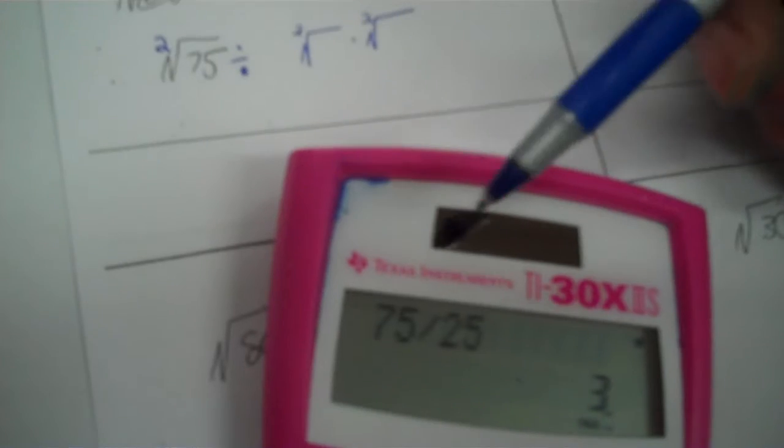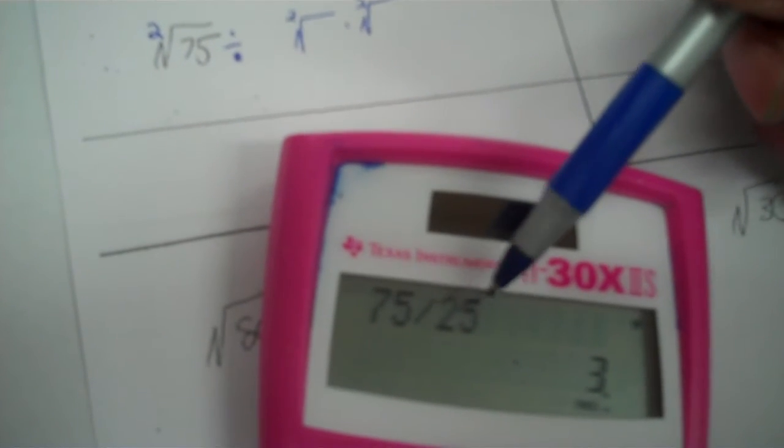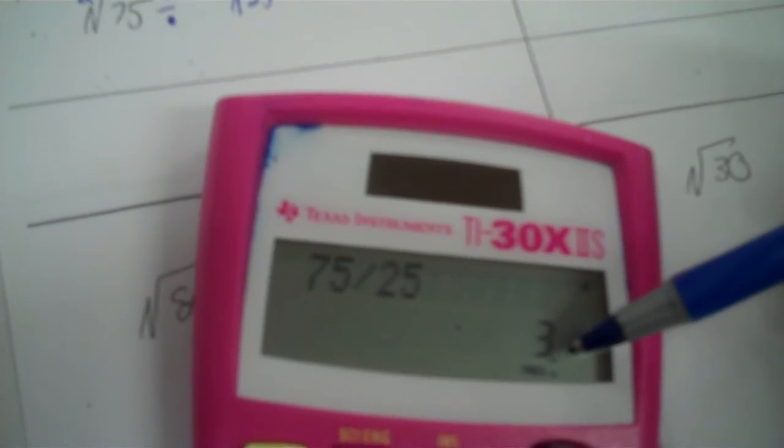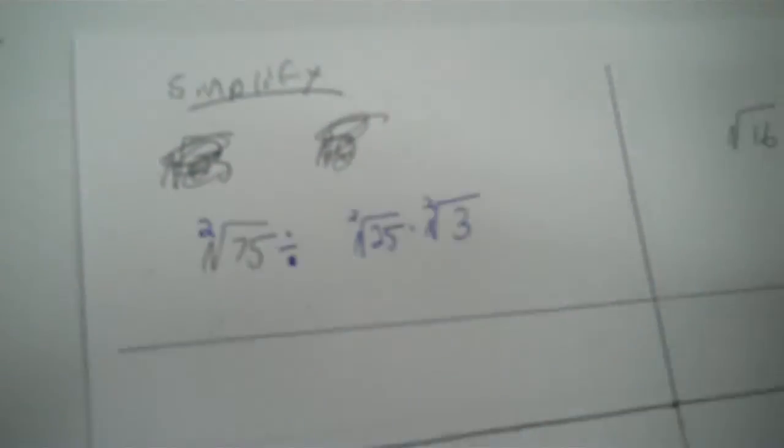So here's what I put in these radicals here. I put the number I divided by, 25. That number goes here. Then the answer I got goes right here, 3. You want to put them in that order. The number you divide by from this list first, then the answer I got here. Now here's what I do after that.